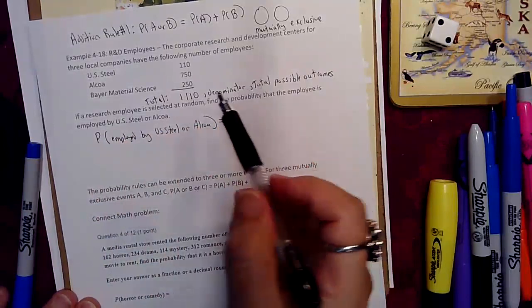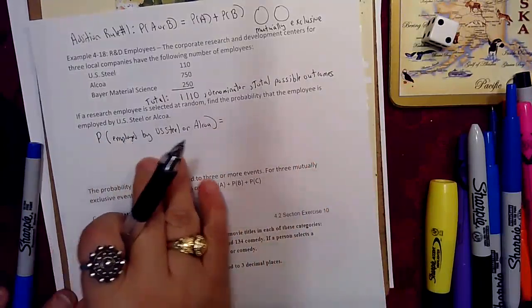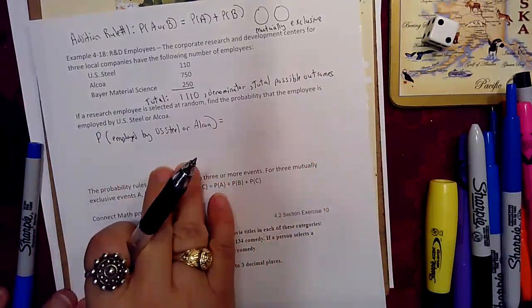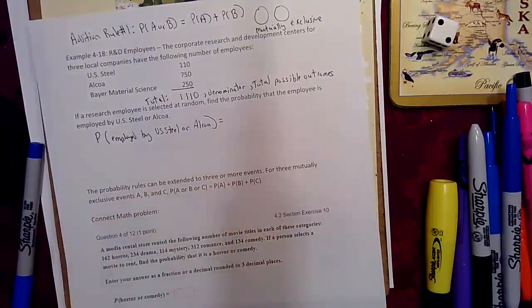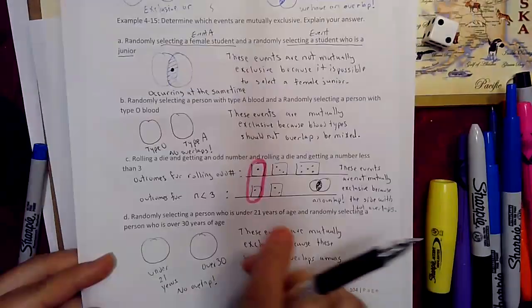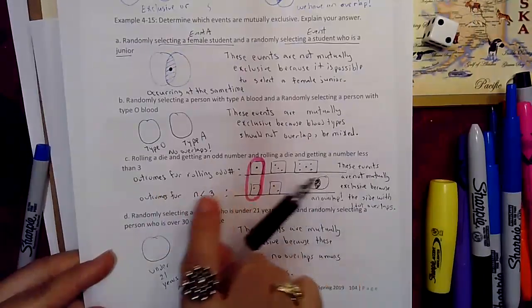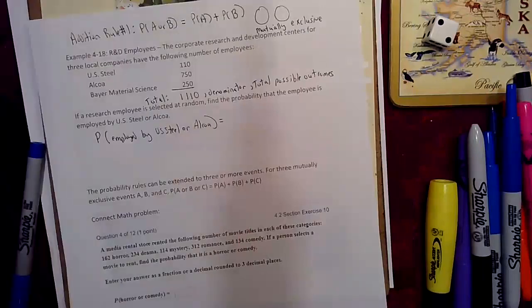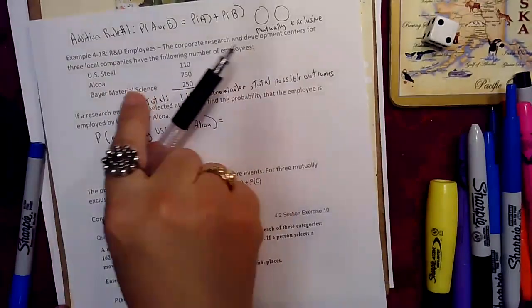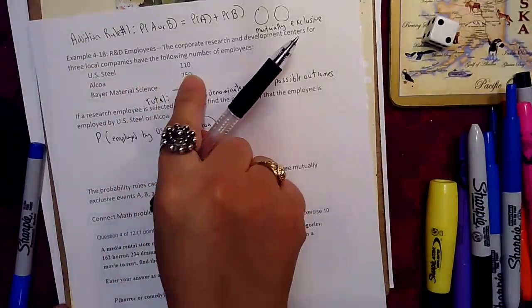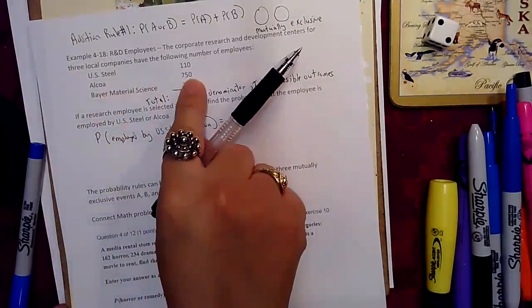And basically on the outcomes, I don't have to draw my line and put my outcomes here because technically I do have them right here already listed. Here's the steel and here's the Alcoa.